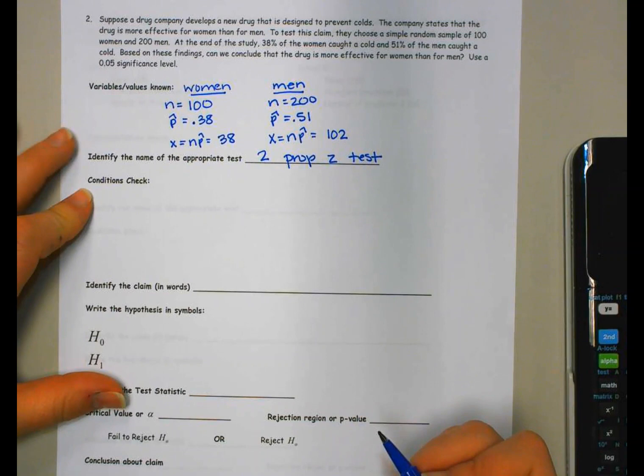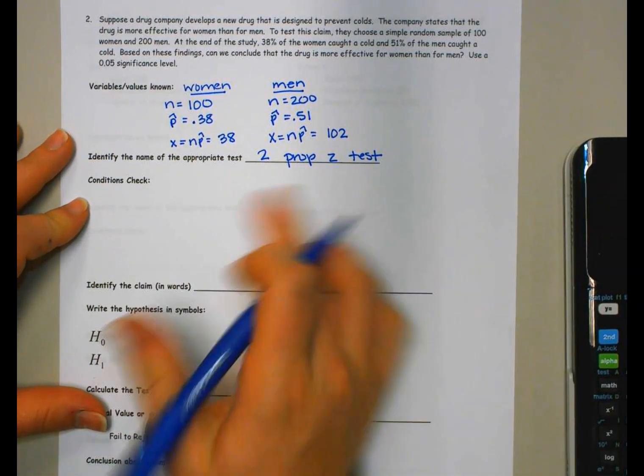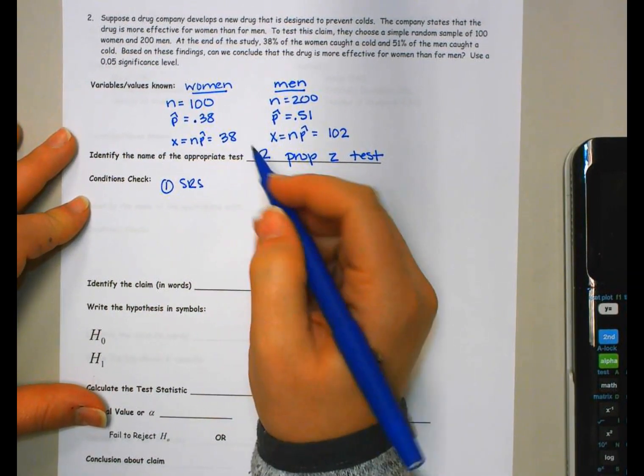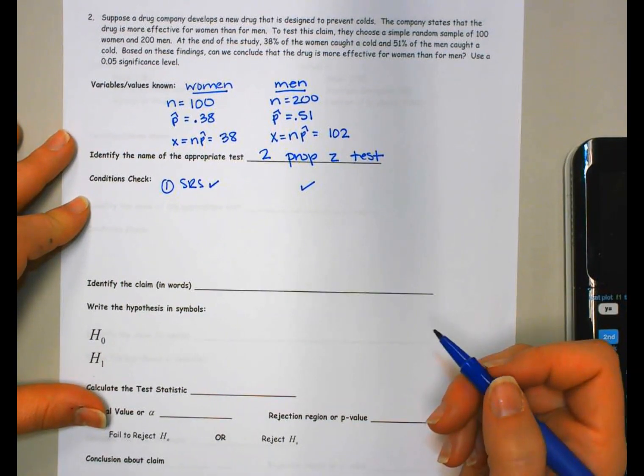So then I'm going to go ahead and run my conditions. I have to run them for both of them. That this is a simple random sample. So we ran a test, a simple random sample for both of them. So it checks off for both men and women.